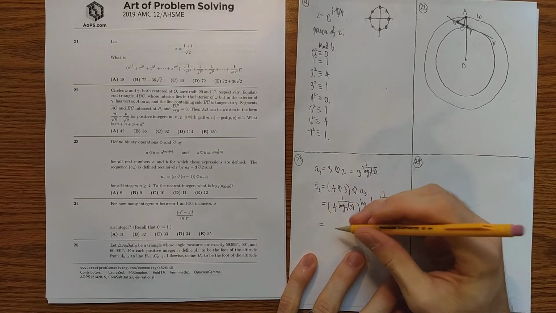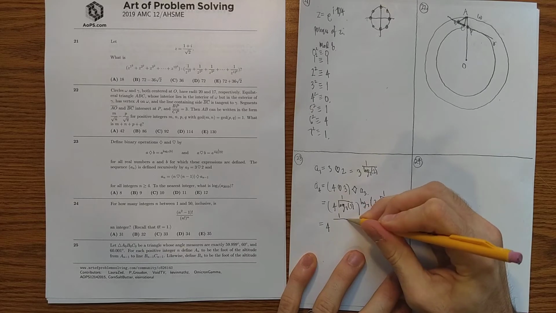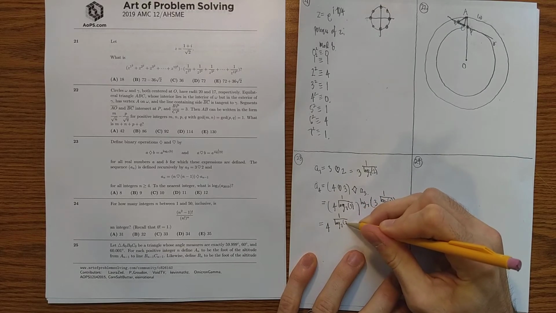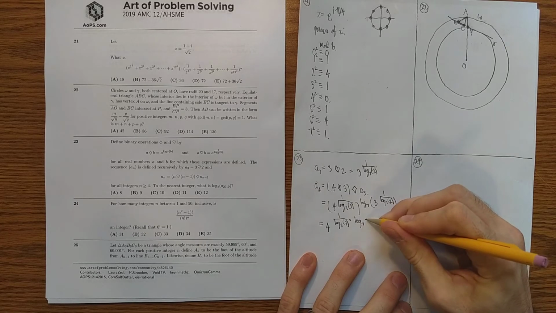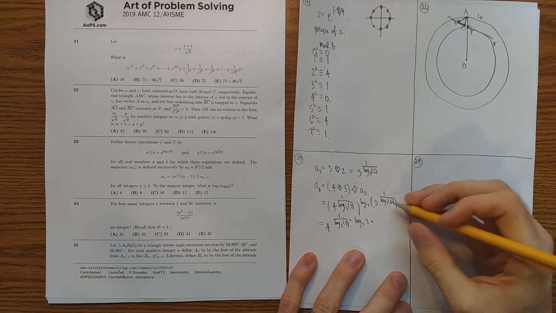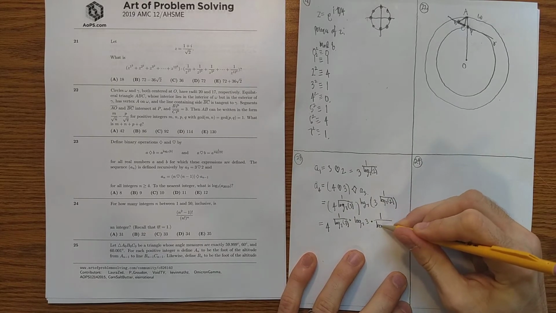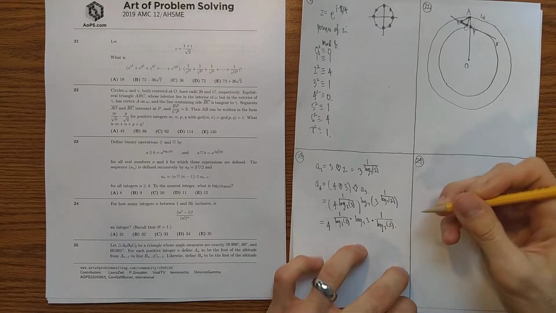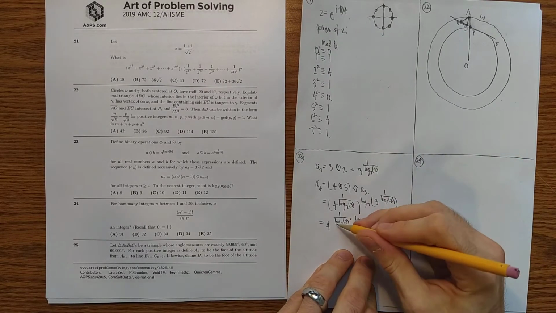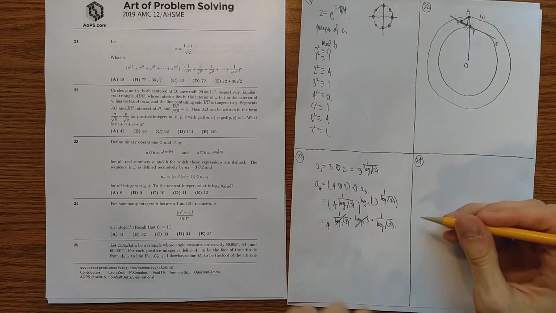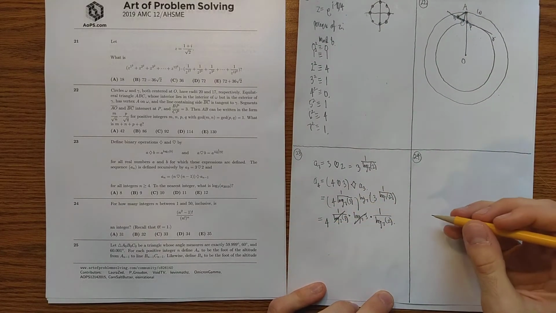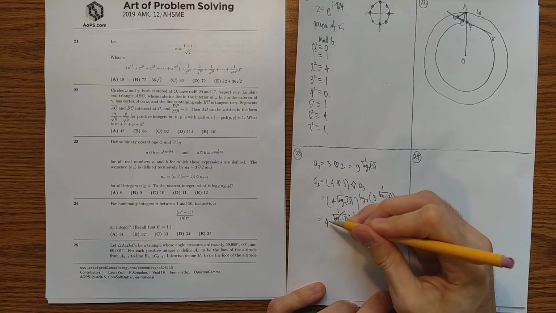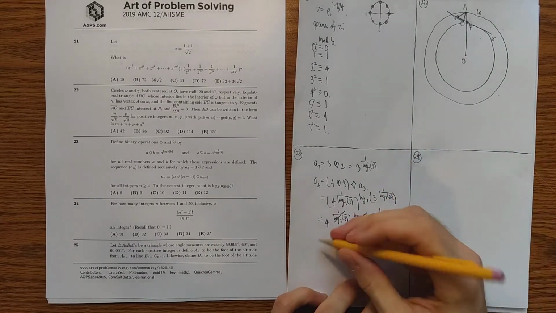Okay, so this equals 4 to the 1 over log base 7 of 3 times log base 7 of 3 times 1 over log base 7 of 2. So my hunch is this pattern continues and this number just goes up.